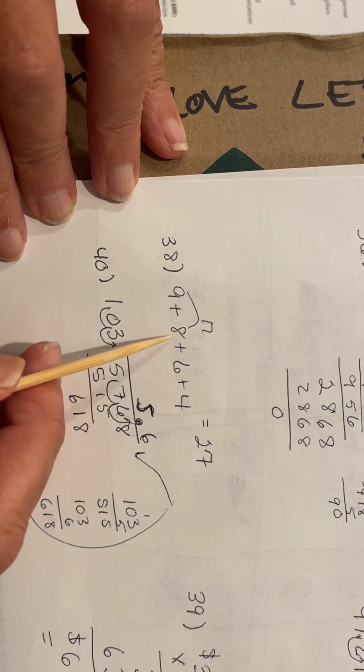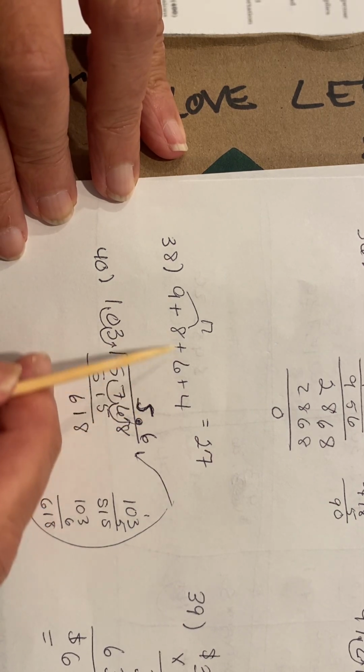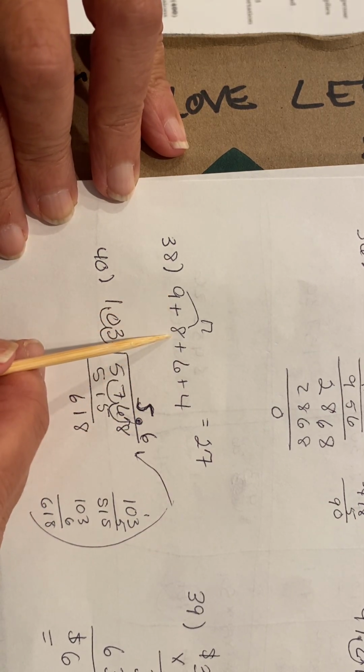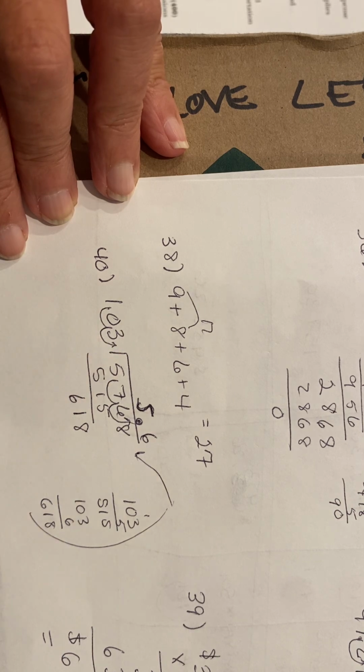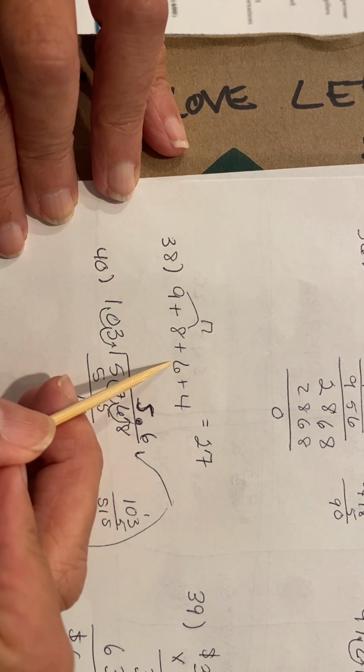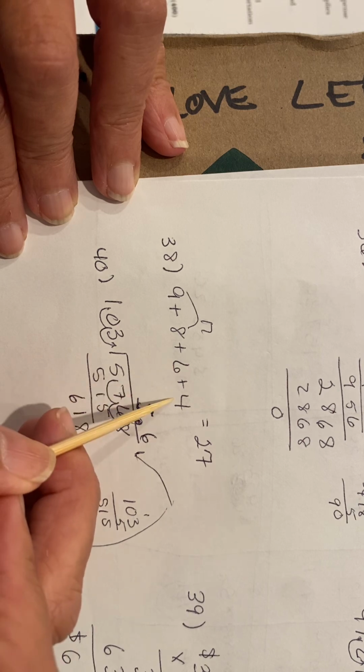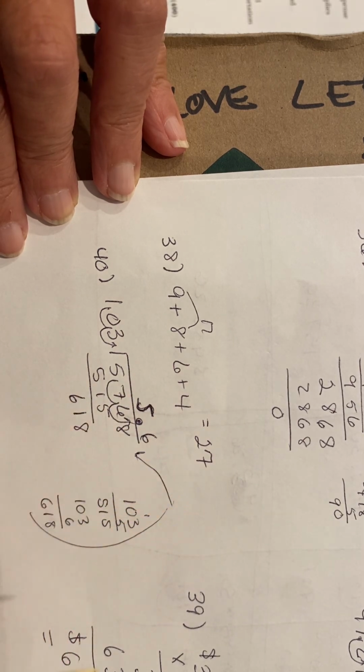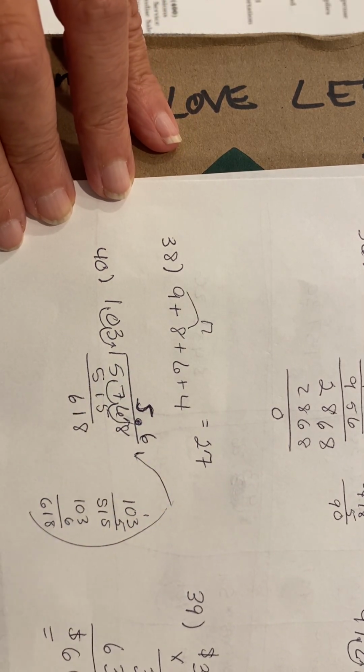Number 38 is the easy one. We have 9 plus 8 plus 6 plus 4. You have to go just 9 plus 8 is 17. And then you go plus 6 would be 23, plus 4 is 27. So they stuck a pretty easy one in there.